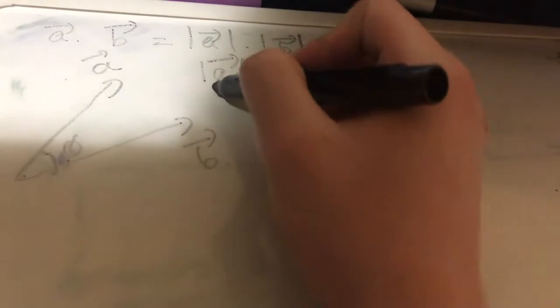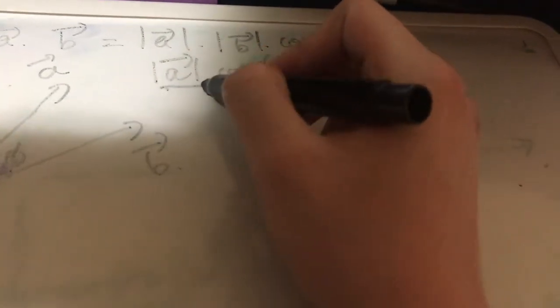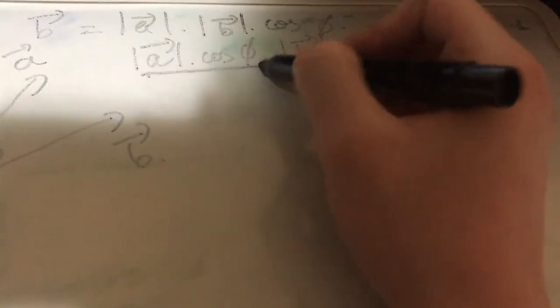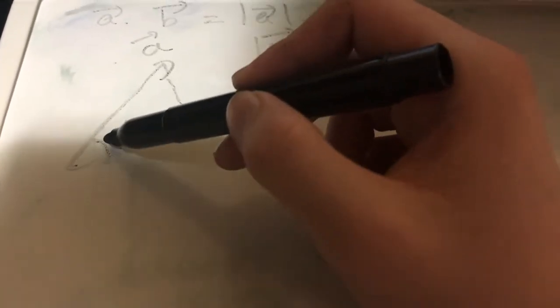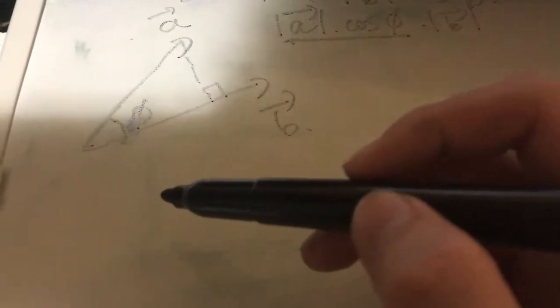so right now I want to find the value of the magnitude of A times the cosine of delta. So let's drop a line from A perpendicular to the vector B in here. Okay, so what is the cosine of delta?